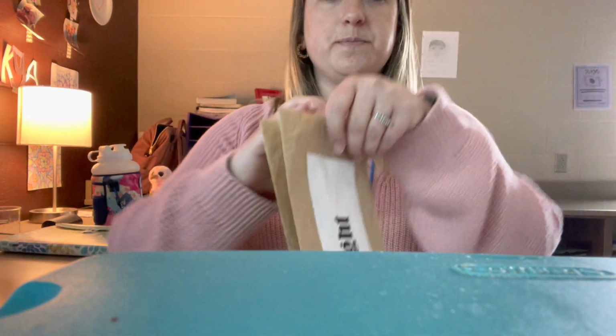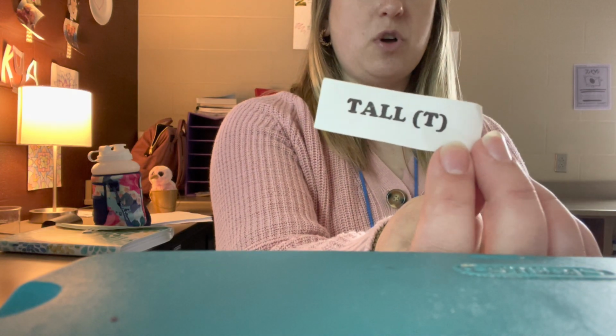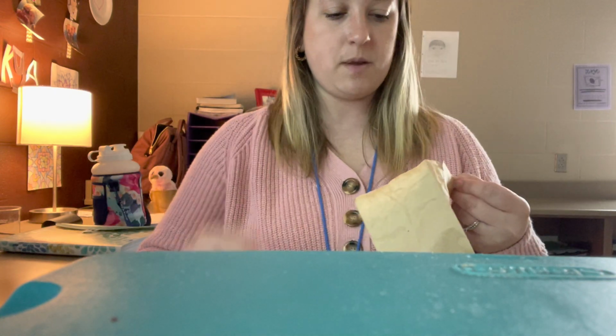Next, we got height, so either short or tall. So from the mom, we got a capital T, which is tall. And from the dad, we got a capital T, which is tall. So our baby is for sure gonna be tall.